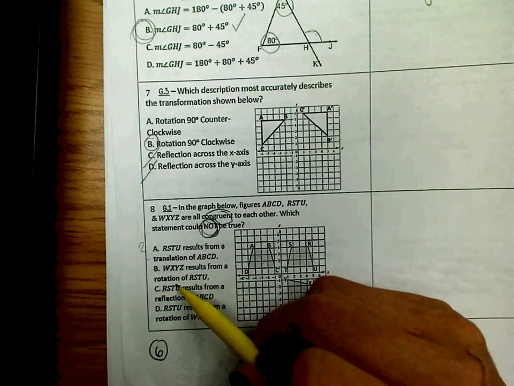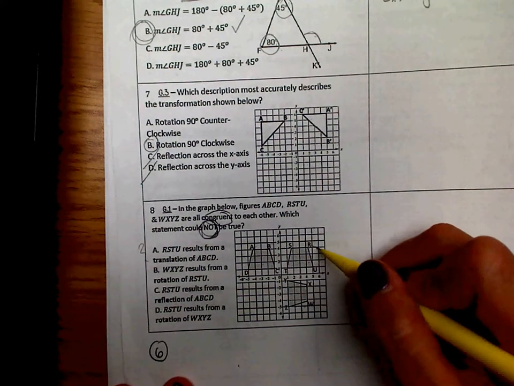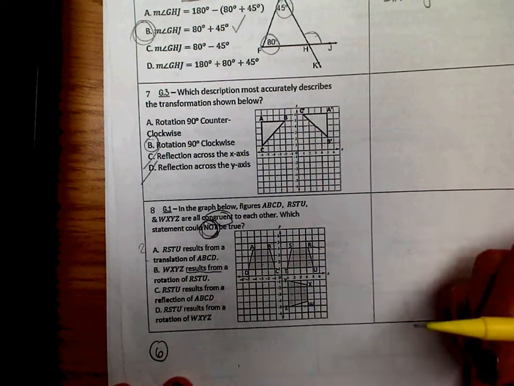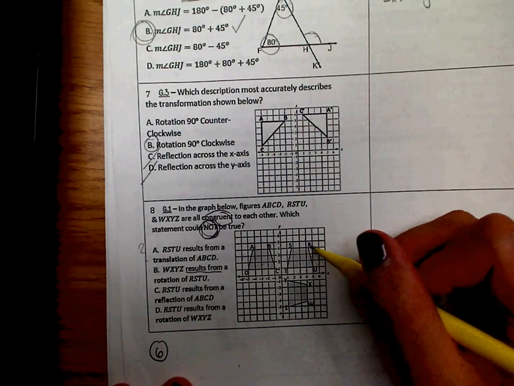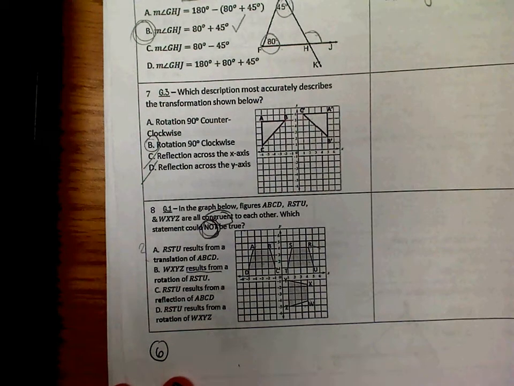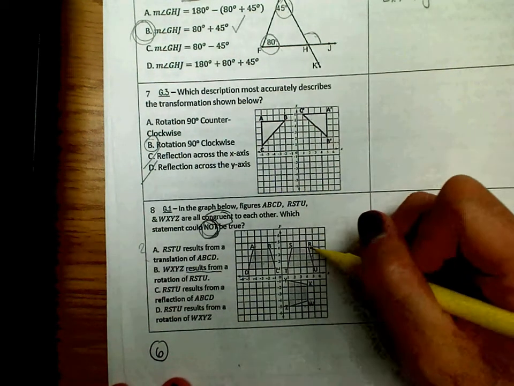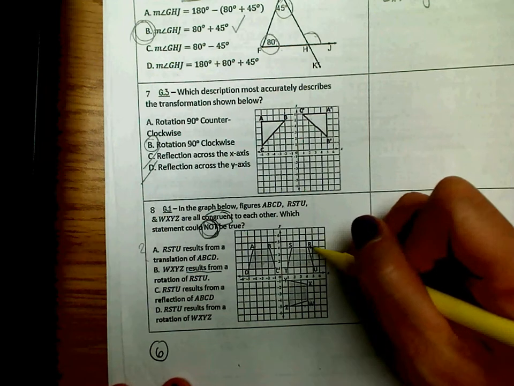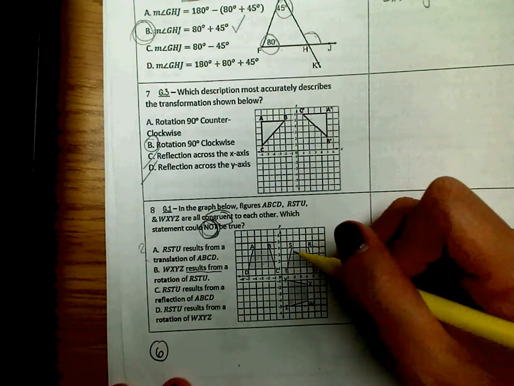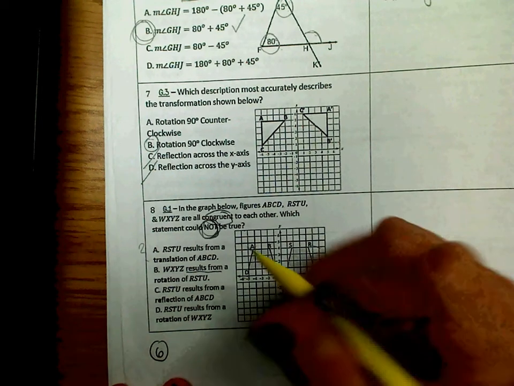WXYZ results from the rotation of RSTU. So does R go to... the word results from means it comes from. So W comes from R? This is a little bit confusing. I'll tell you what the answer is, but I don't think the counting's going to get this complicated. So does W come from R? Yes. Does X come from S? Yes. Does Y come from T? Yes. And so on and so forth. So that one seems to make sense.